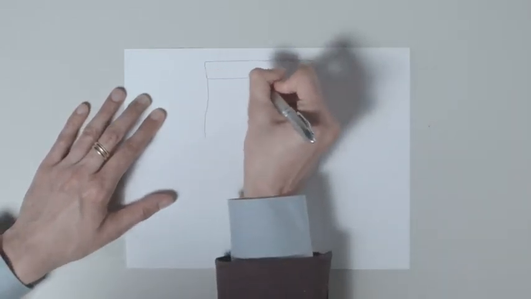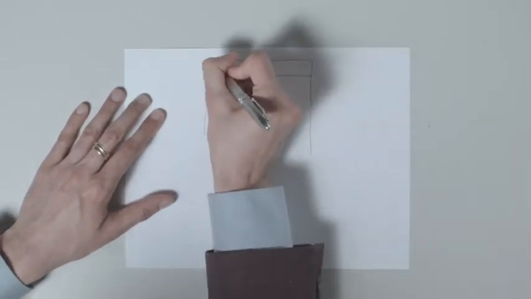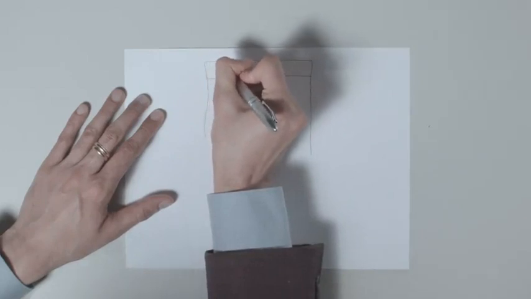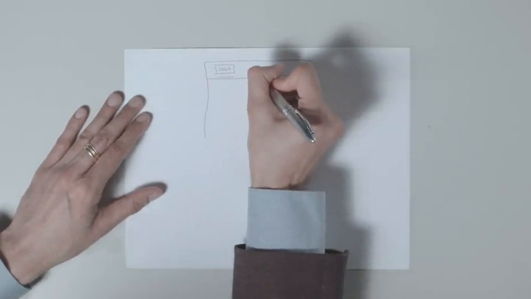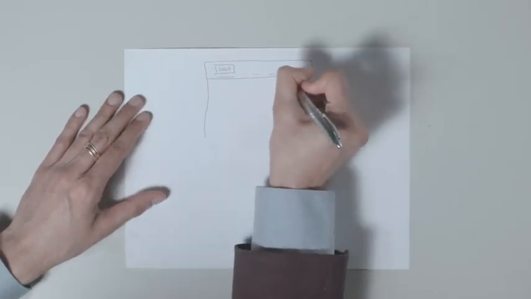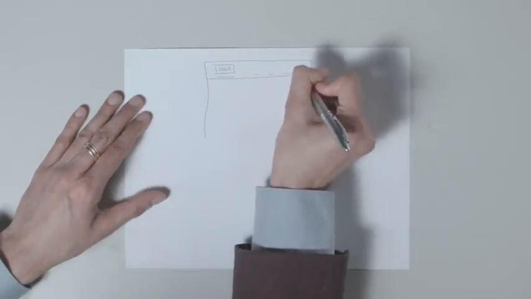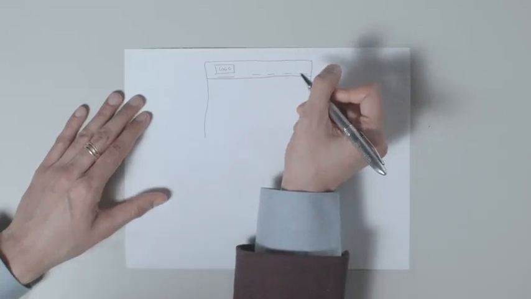So right on top for my header, I'm going to use a logo here, maybe a one-liner on the company. Then I add a few links for the product, resources, free resources, and other such things.